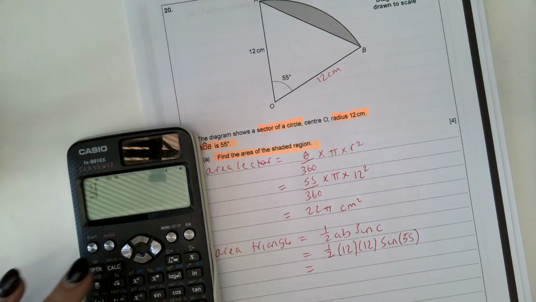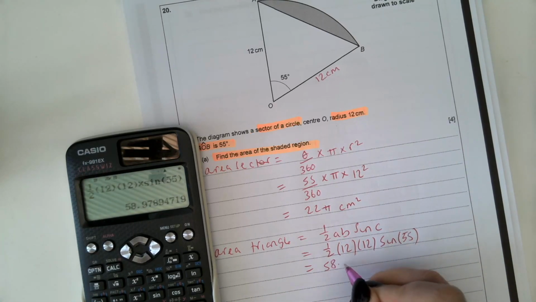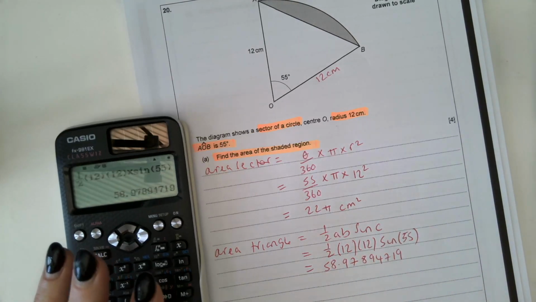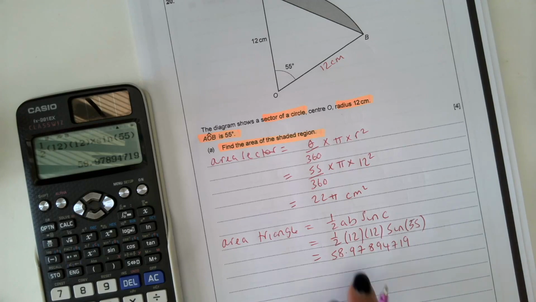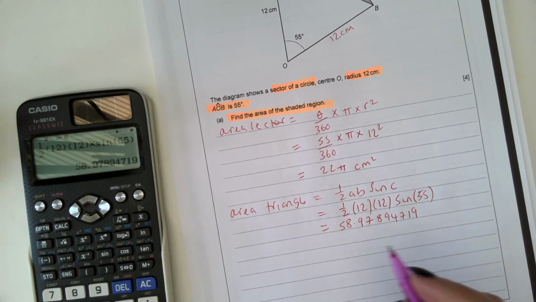So a half times 12 times 12 times sin 55. So that's 58.97894719. So the area of the shaded region is the area of the full shape, the sector, subtract the triangle.